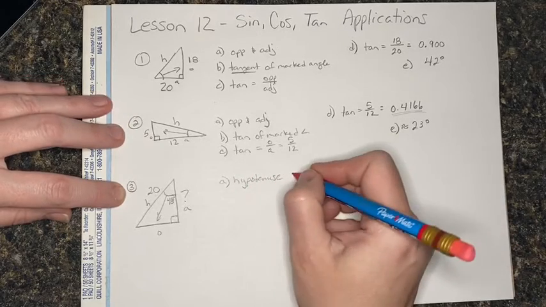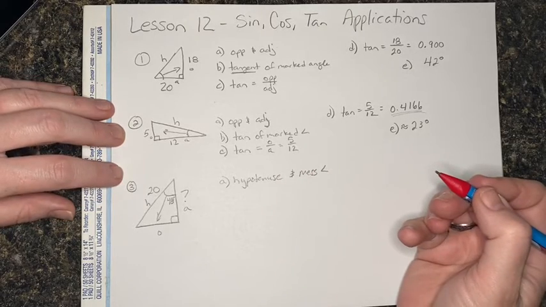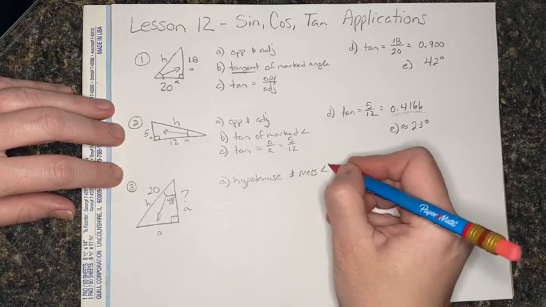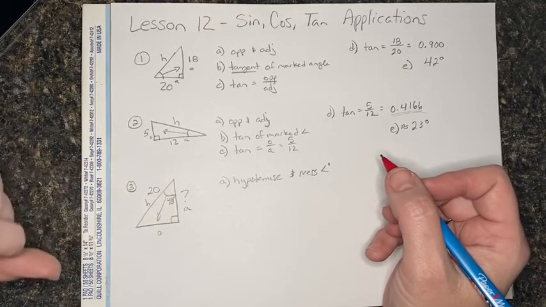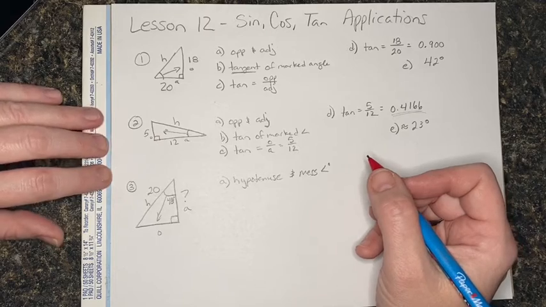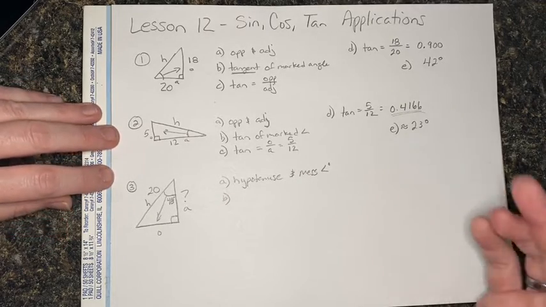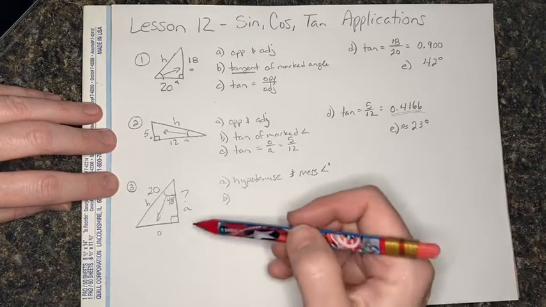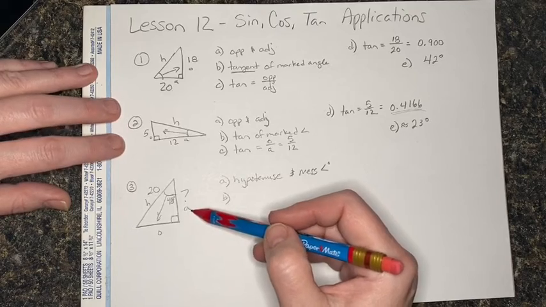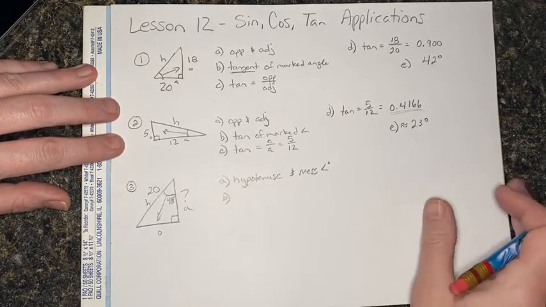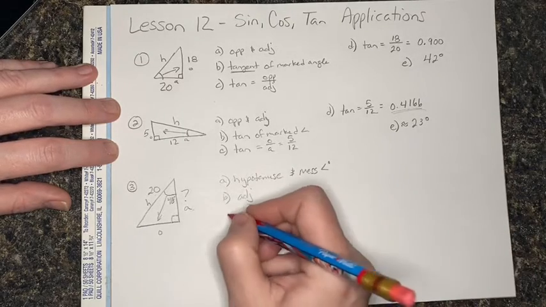We know the hypotenuse and the measure of the angle. That's what we have. We have the measure of the angle in degrees. We know that our angle is 48 degrees. It's been marked there for us. So for part B, it's asking what is our desired information? Well, in this question, our desired information is the adjacent side. That's where they've got their question mark. What is the adjacent side? So that's what we're looking for.